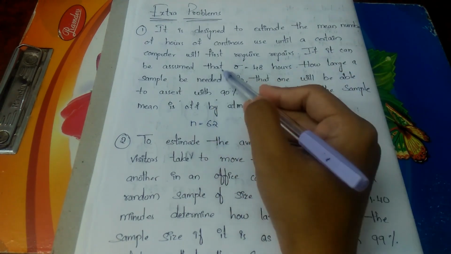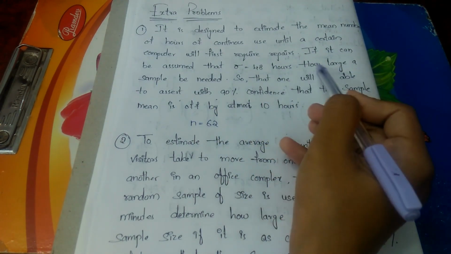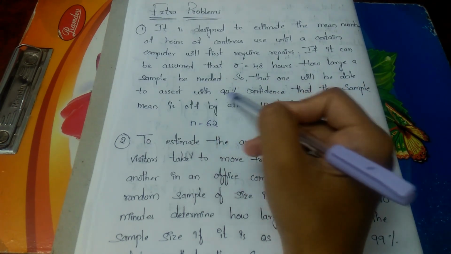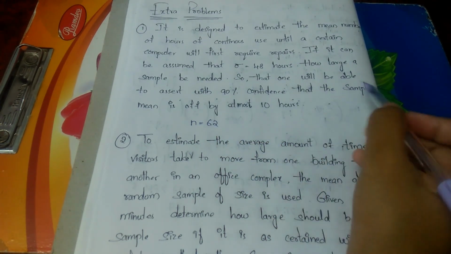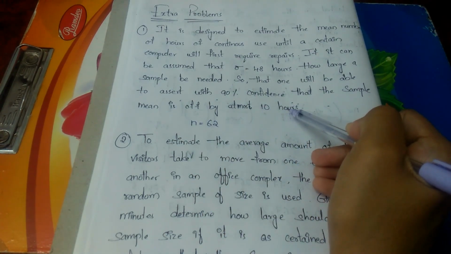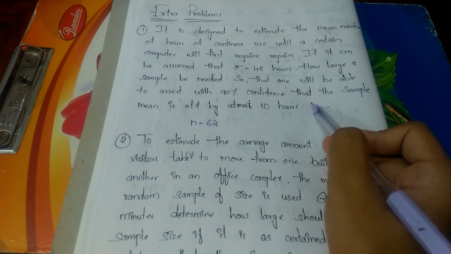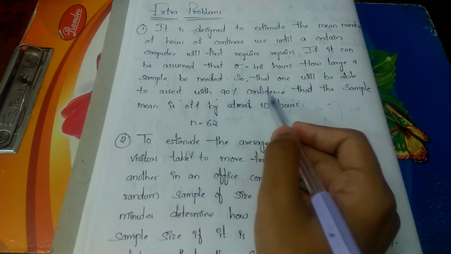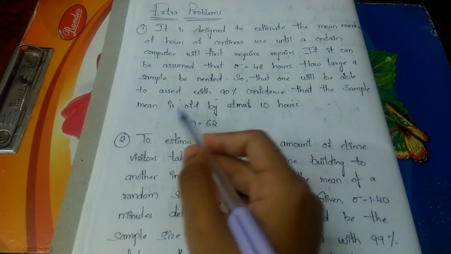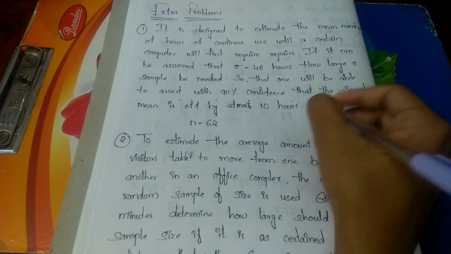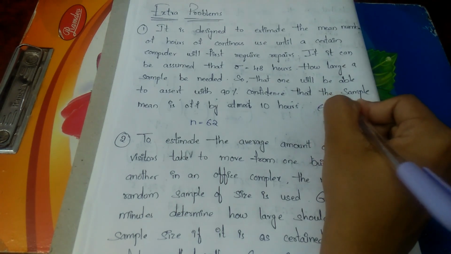If it can be assumed that sigma is equal to 48 hours, how large a sample is needed so that one will be able to assert with 90% confidence that the sample mean is off by at most 10 hours? Same as the previous, this type of problem we have already solved. The sigma is given, 90% confidence is given, and the sample is off by at most 10 hours, which is nothing but the E value equal to 10 hours.